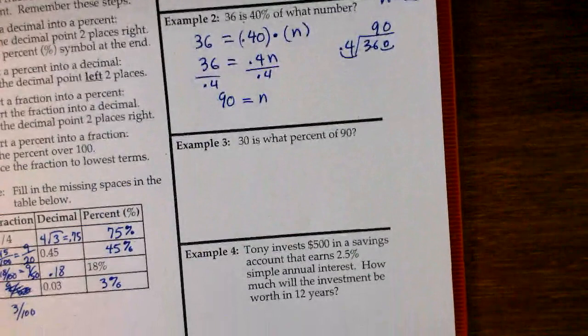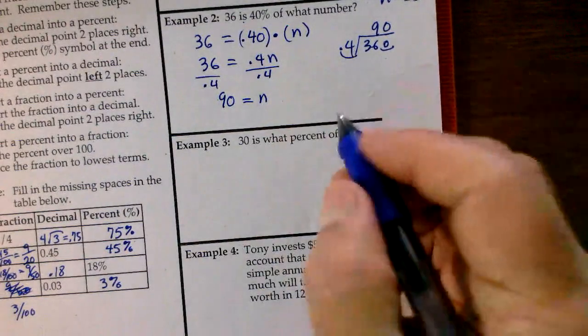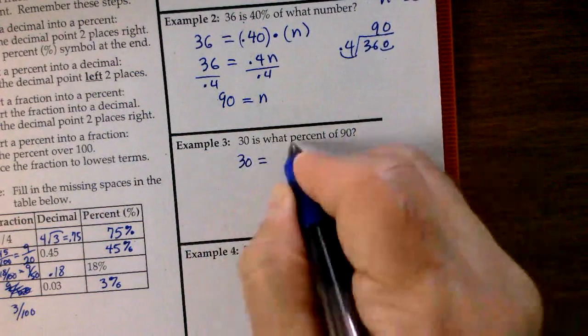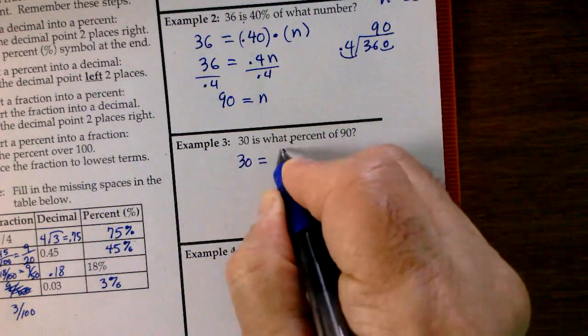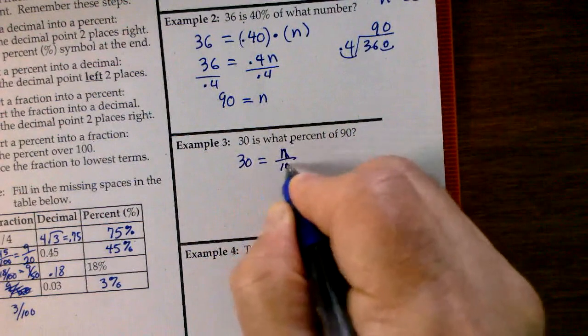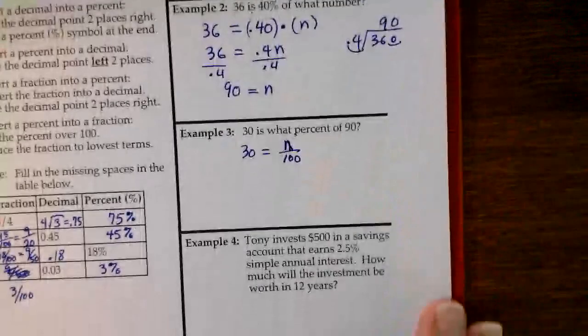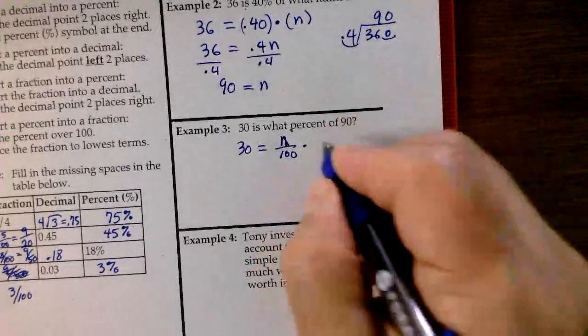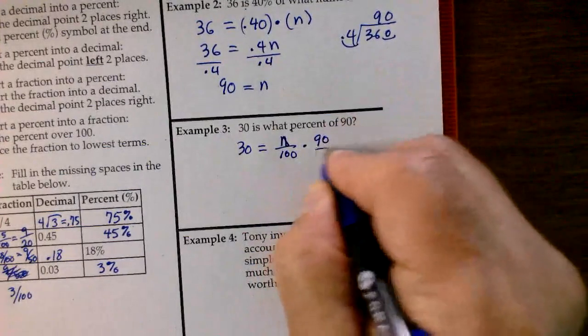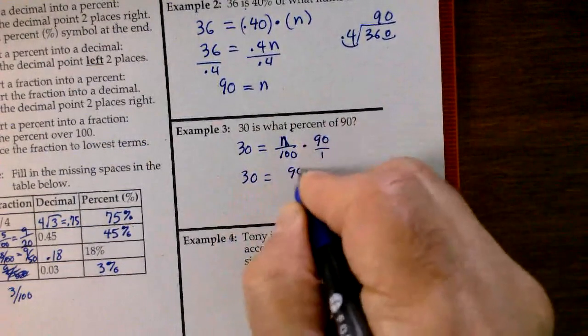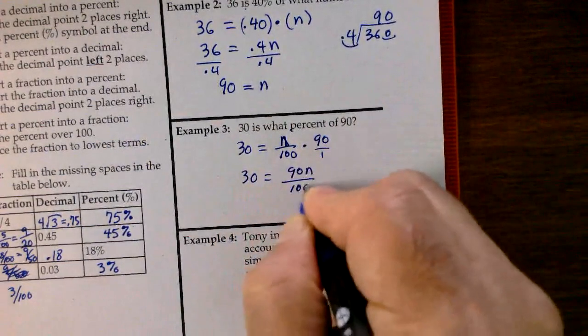All right, if we move over to the next one here, we are going to do 30 is what percent? That's going to be an n over 100. Remember, percent meant to divide by 100. Of means to multiply 90. 30 equals 90n over 100.